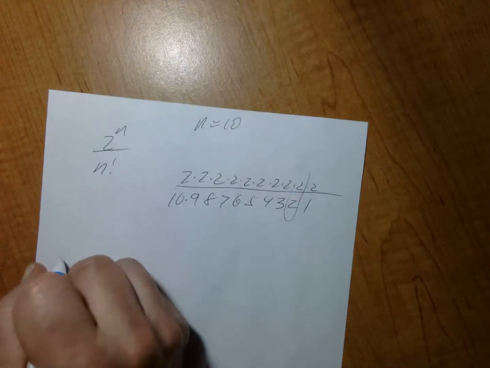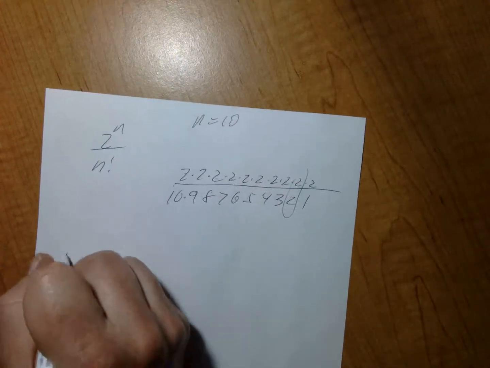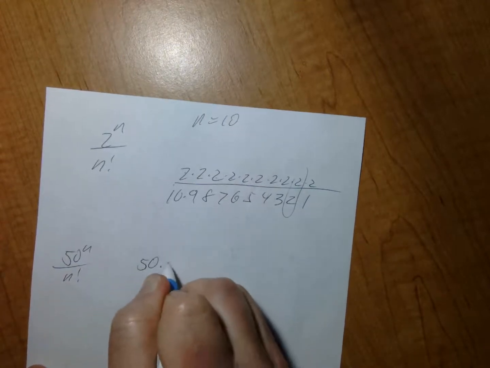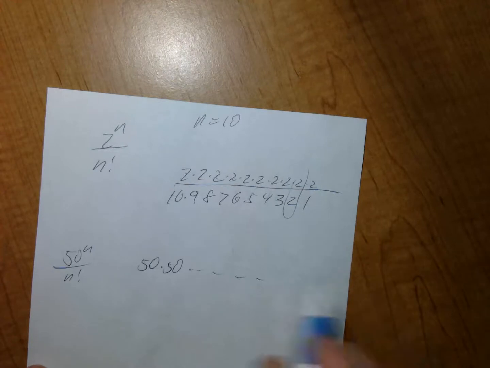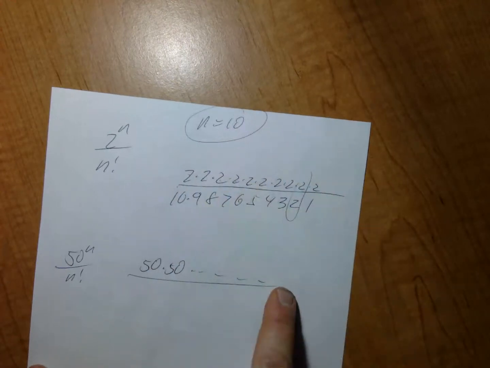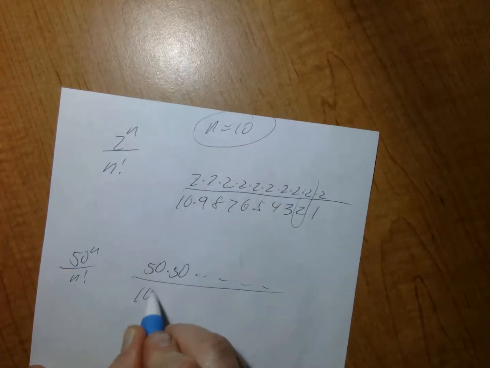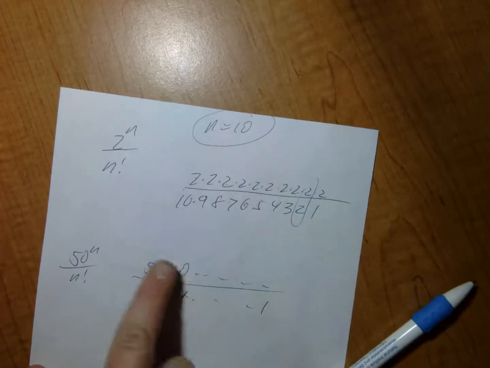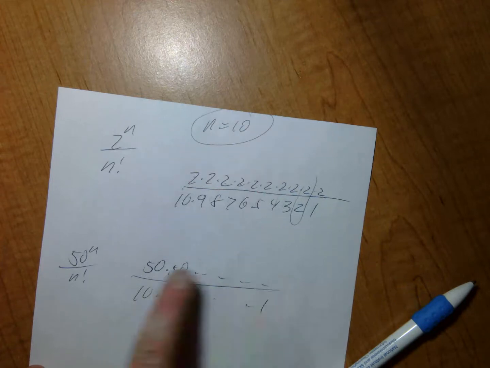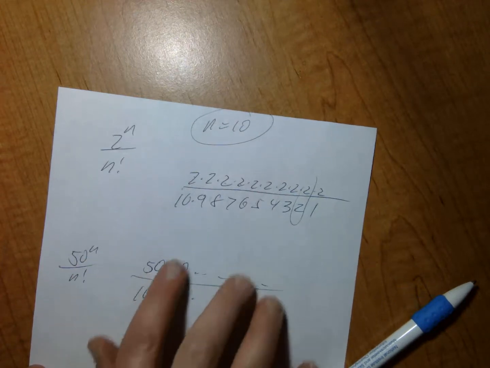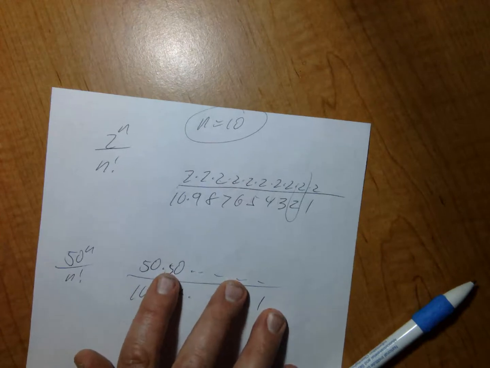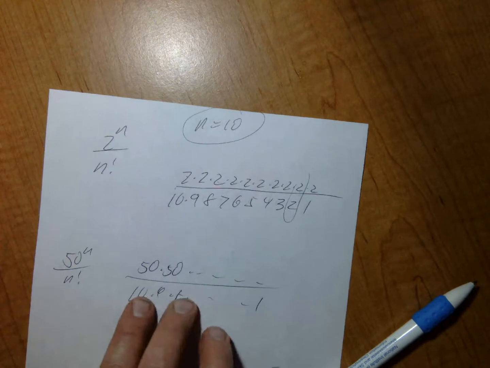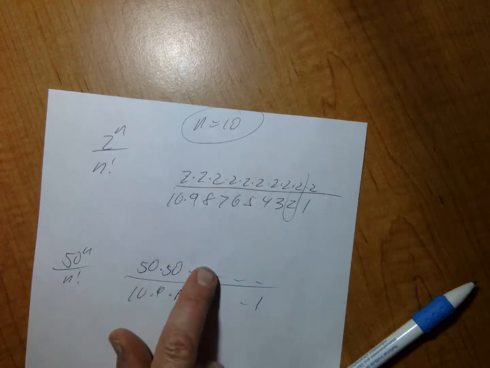Even if I had something like, imagine, I don't know, 50 to the n over n factorial. So on the top, it's going to be 50 times 50, blah, blah, blah, right? Imagine we're plugging in 10. So imagine 10 of these. Now on the bottom, 10 times 9 times 8, all the way down to 1. If you're only plugging in 10 of these, the top is going to be way bigger. Yes. But once I get to 50, now things are going to start lining up, right? Or once I get past 50, there's going to be a whole lot of factors on the bottom that are larger than the individual factors on the top.